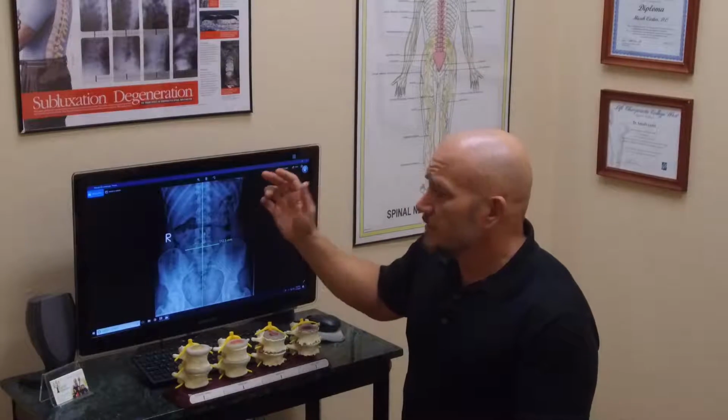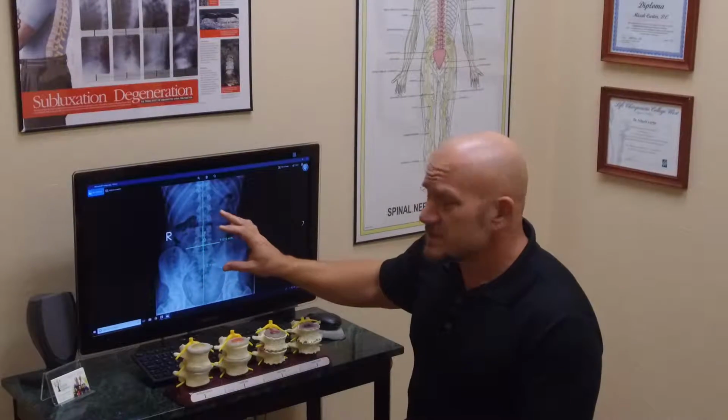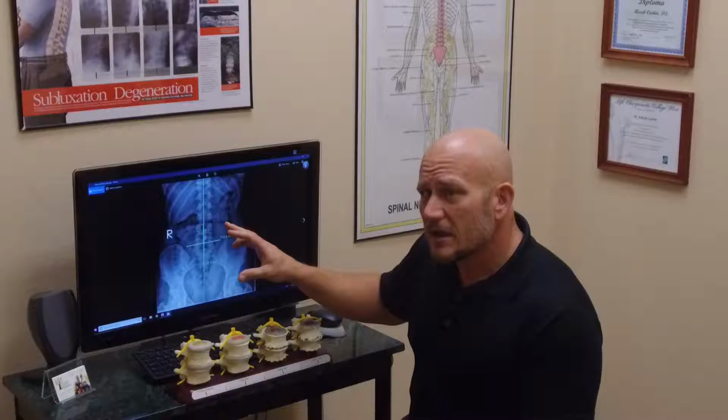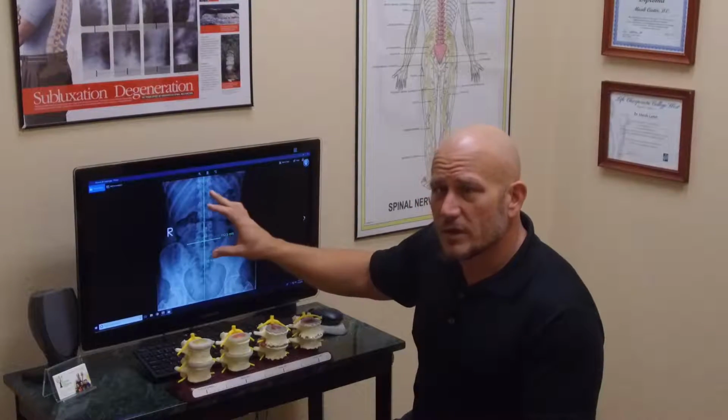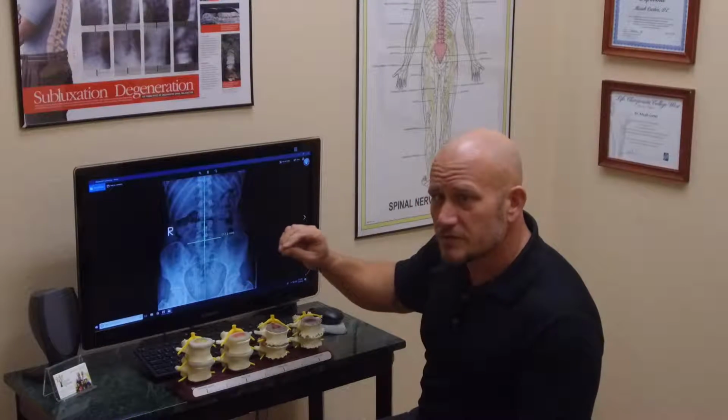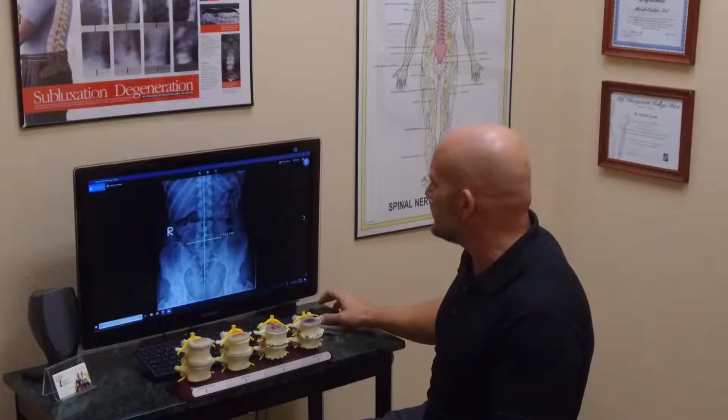Now, the very first x-ray I showed you and this x-ray I showed you are people that don't have back pain. They're healthy. It's the way it's supposed to be. There's no pressure on the nerves. The muscles are in balance.